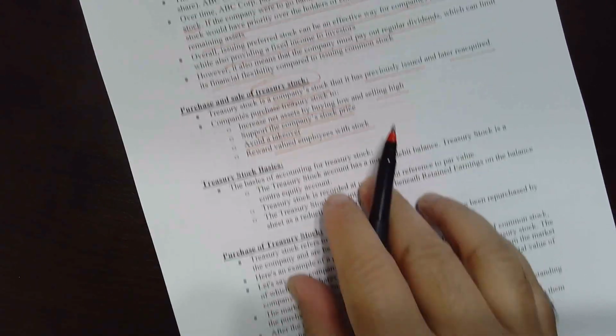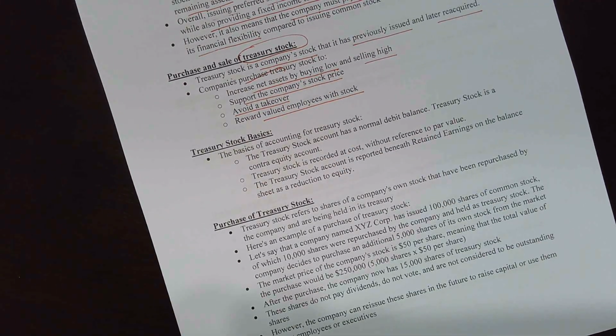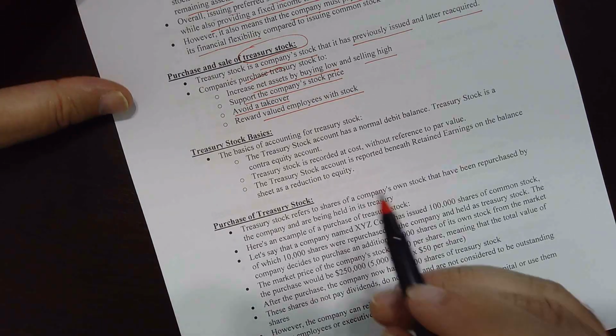Reward how? Sometimes, when a company pays out a bonus, instead of a bonus, they give the employees stock. And sometimes somebody says, if you work for us for 2 years, we will give you 1,000 shares. So that's how sometimes they don't have the shares available to them, so they have to buy those shares from the market and pay to the employees.